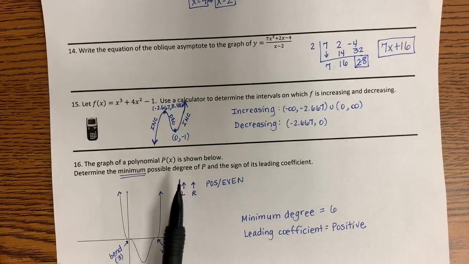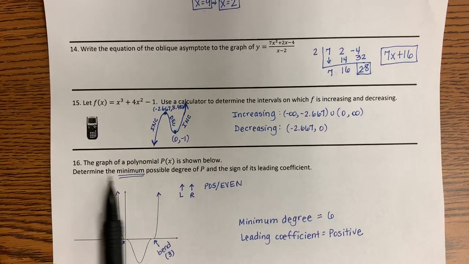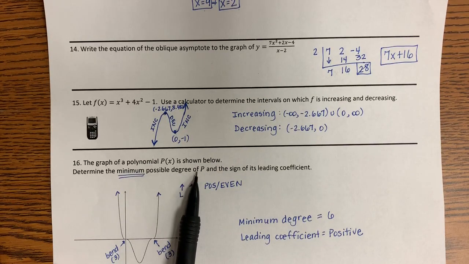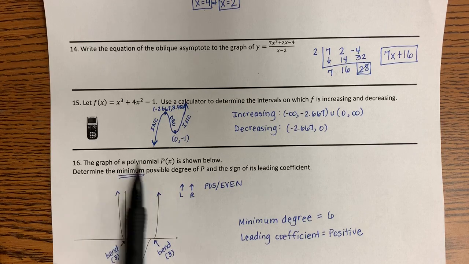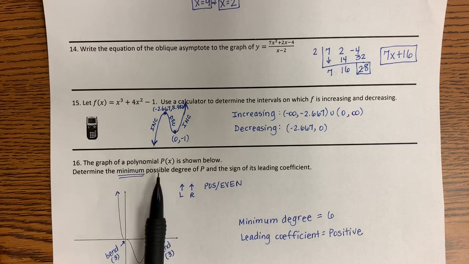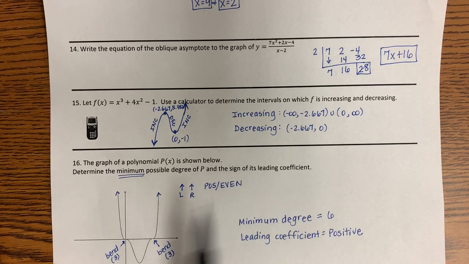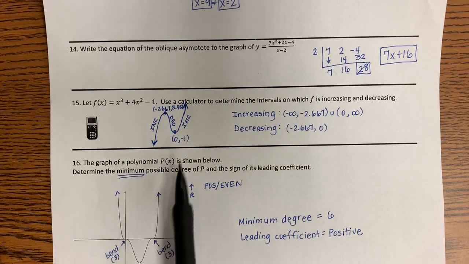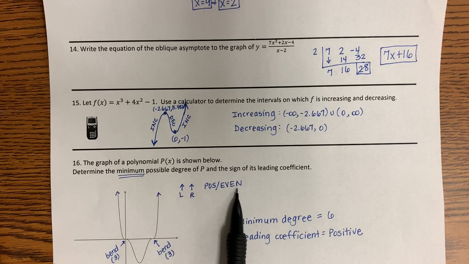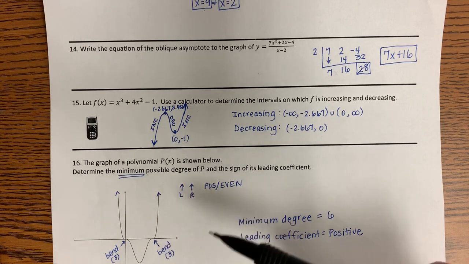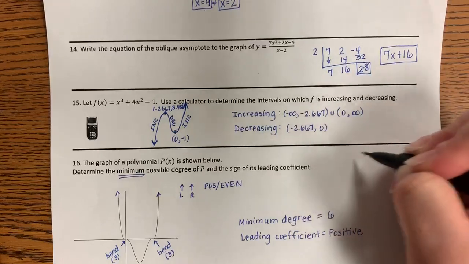The graph of a polynomial p of x is shown below. Determine the minimum possible degree. Minimum. So we know there can be bigger ones. We want the smallest possible degree that you can give this function, and the sign, is it positive or negative, of its leading coefficient. So it's up and it's up. So right now, because of end behavior, the up tells me it's got to be positive and it's got to be an even function.